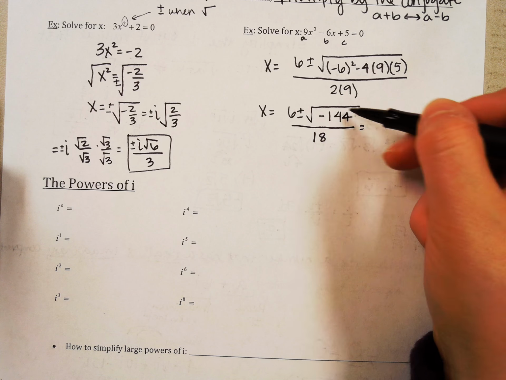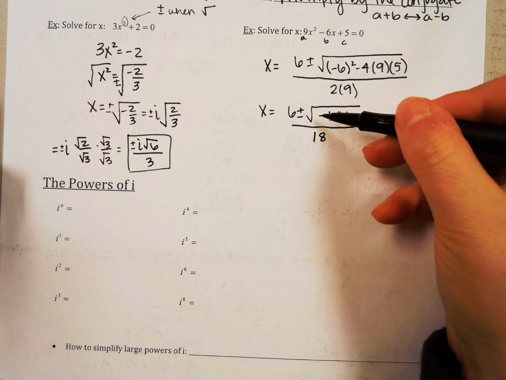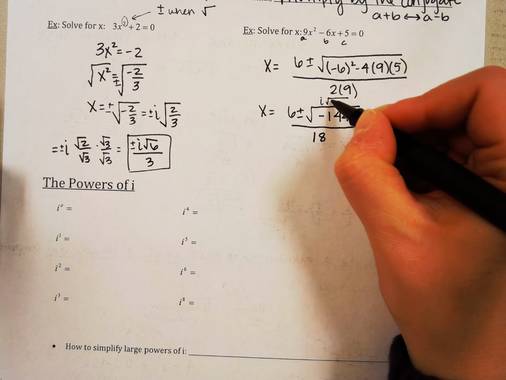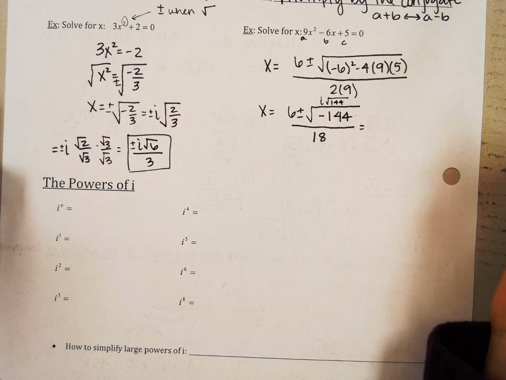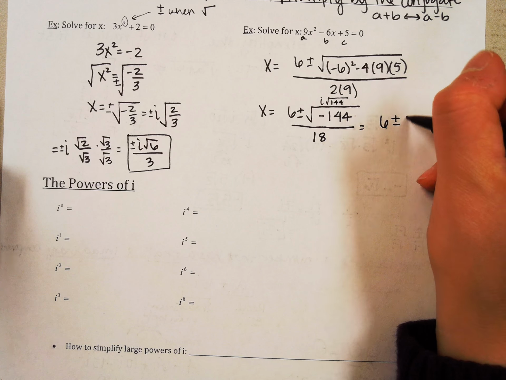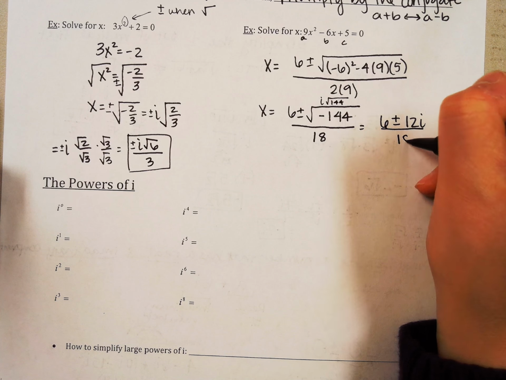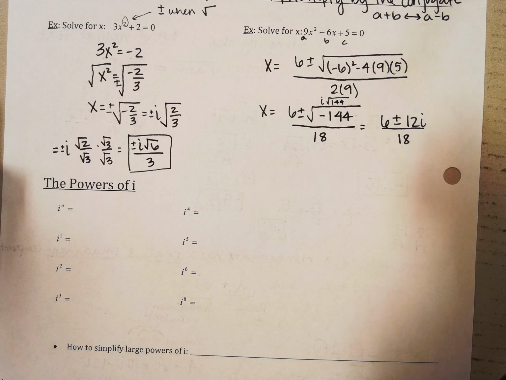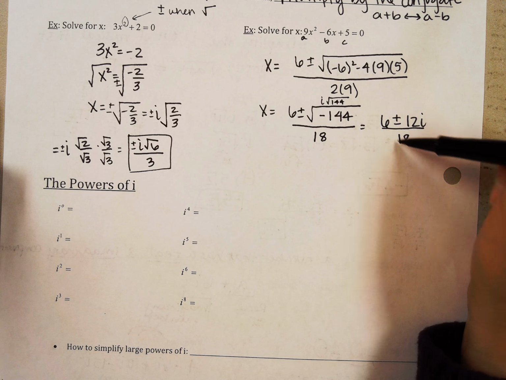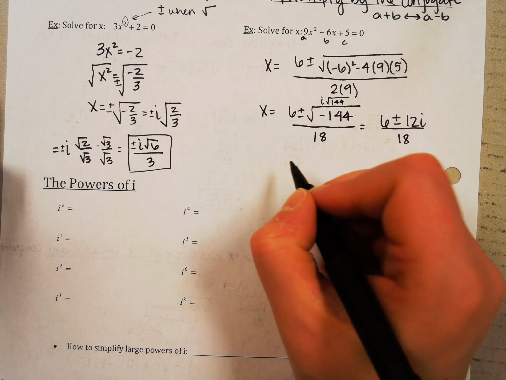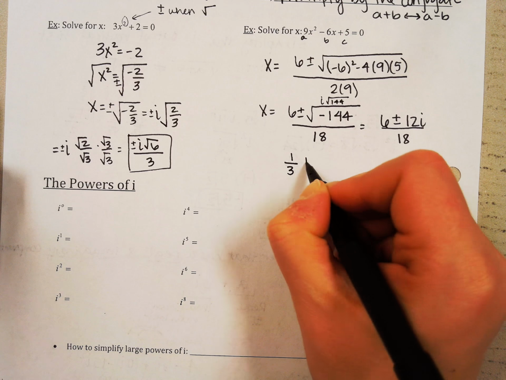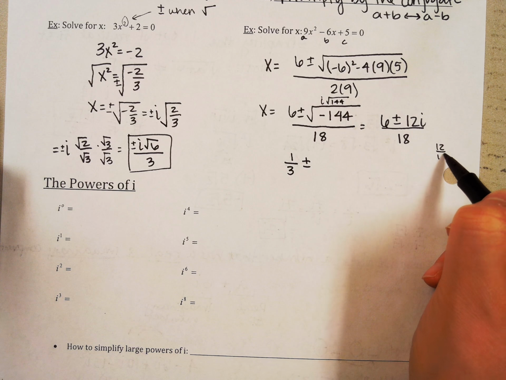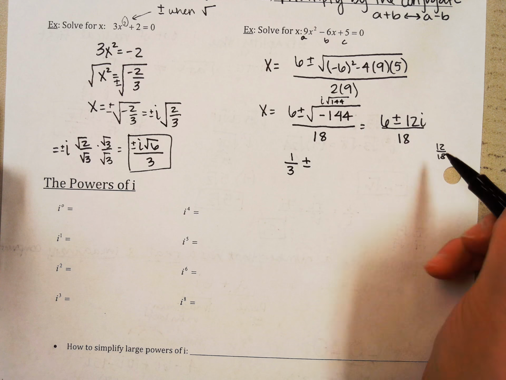And we can take the square root of 144 and get 12, but we have negative 144, which just means that we're going to pull the i out. So this will be i times the square root of 144. And the square root of 144 is 12, so 6 plus or minus 12i all over 18. And then we want to separate this again into an imaginary part and a real part. So I would split it up now as 6 over 18, which is 1 over 3. And then 12 over 18, which we can reduce down, divide the top by 6, divide the bottom by 6 to get 2 over 3i.